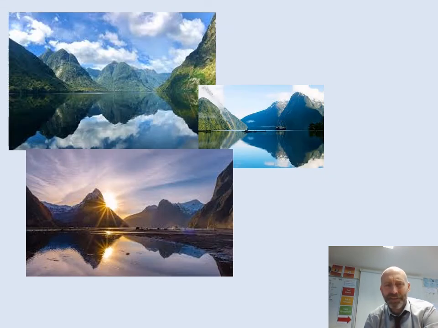Just thought I'd add these because there's some pictures here of Milford Sound, and you can see how amazing that place is. So if any of you ever get a chance to go to New Zealand, make sure, as well as doing bungee jumping and skiing and all the other amazing things you can do there, make sure you do a trip to Milford Sound as well.